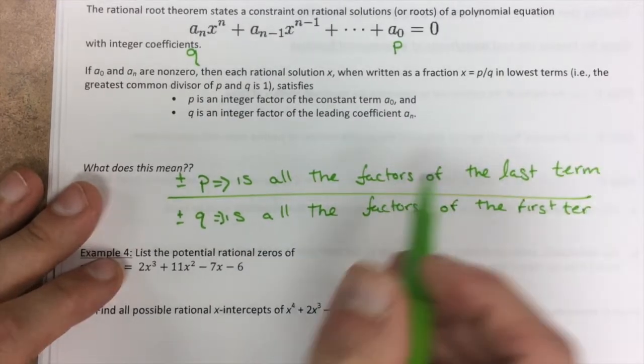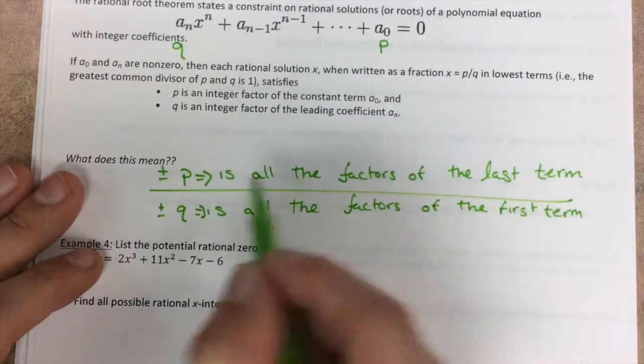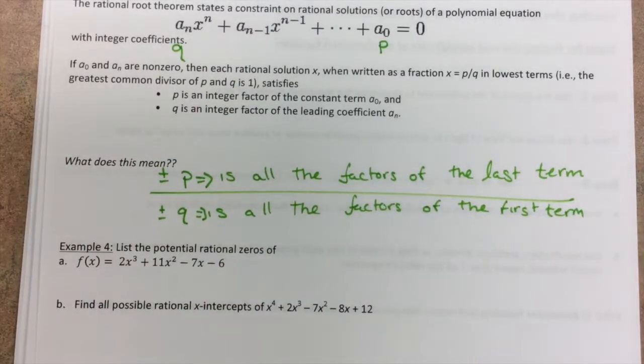This gives us a list of all of the potential zeros or roots or solutions for a polynomial.